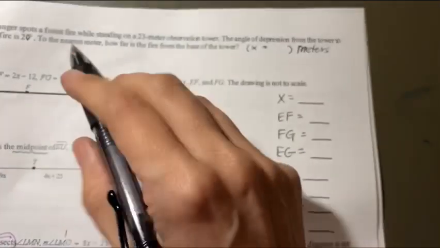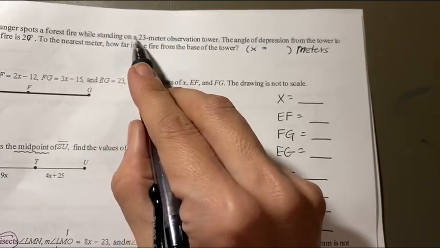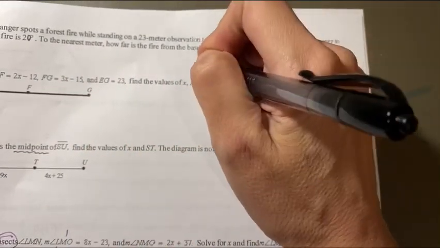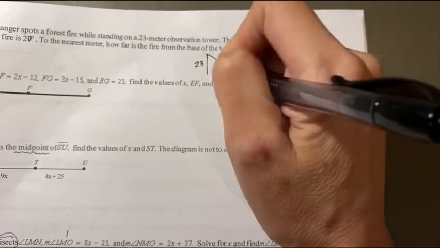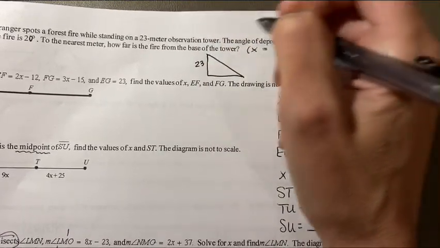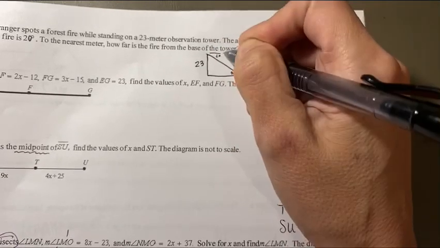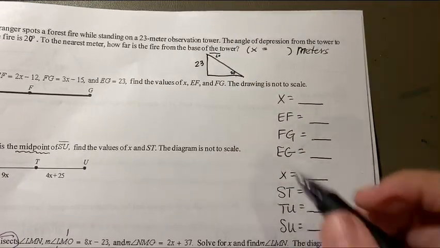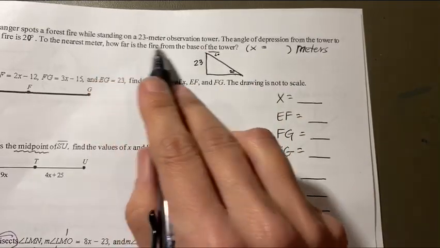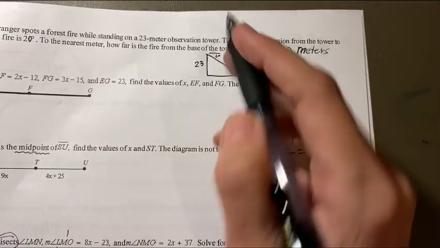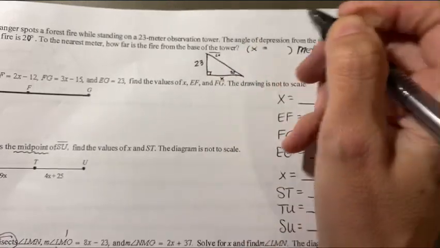Let's do it. It says a ranger spots a forest fire standing on a 23-meter tower. So there's my tower. The angle of depression from the tower, so looking down, is 20 degrees, which means the angle looking up would also be 20 degrees. To the nearest meter, how far is the fire to the base of the tower? So this is what we're solving for.